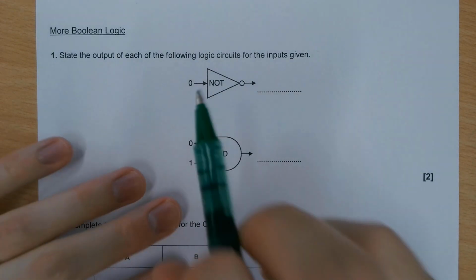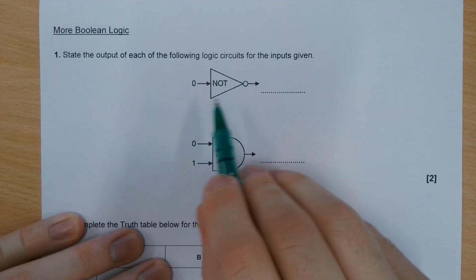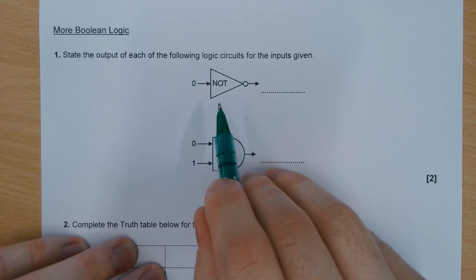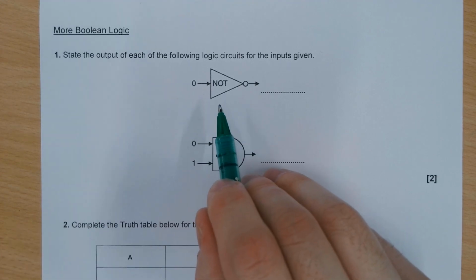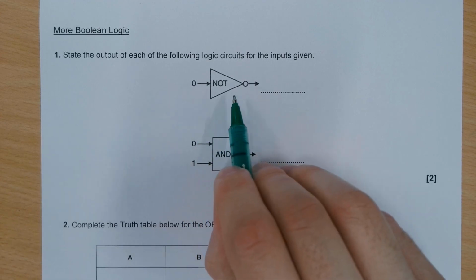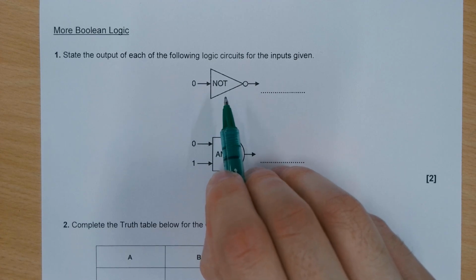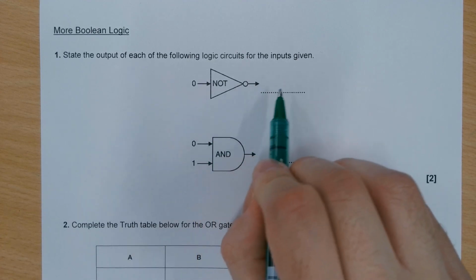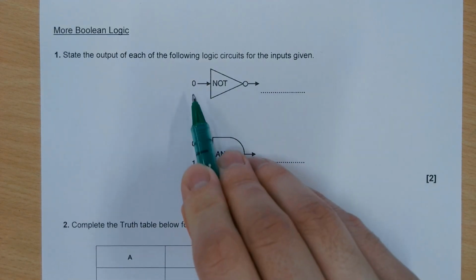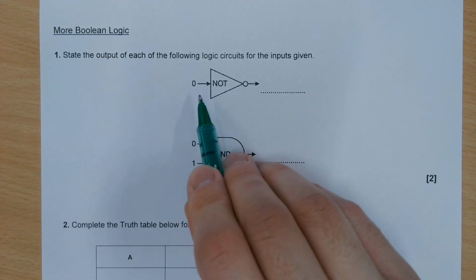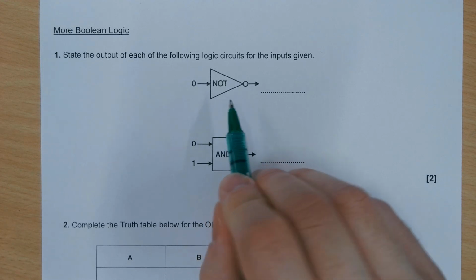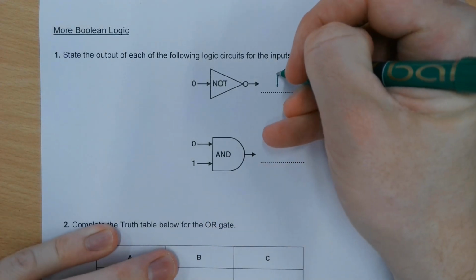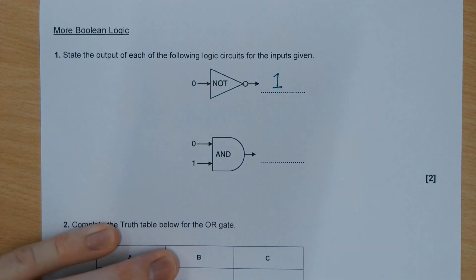So, the input for this NOT gate is 0. What's the rule for the NOT gate? What's always the opposite? Good. So the rule with the NOT gate is this. Whatever the input is, the output is always the opposite. So if the input is 0, what's the opposite of 0? 1. So our answer here is going to be 1.